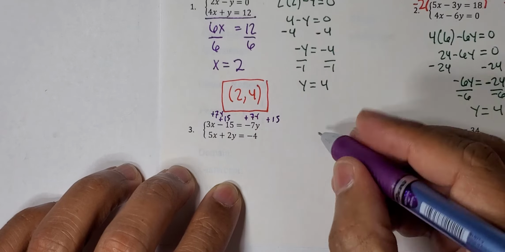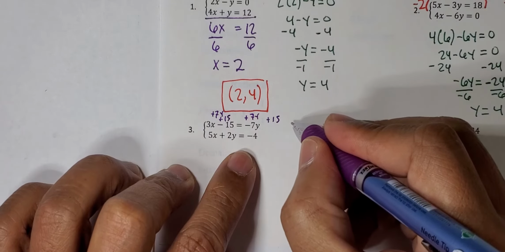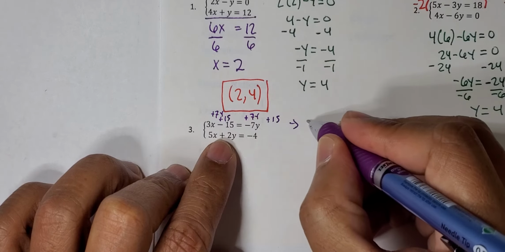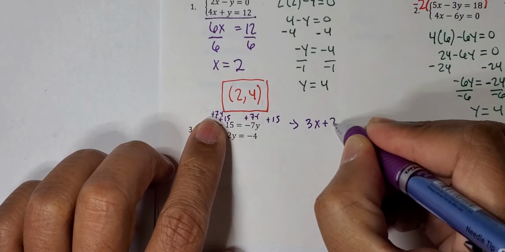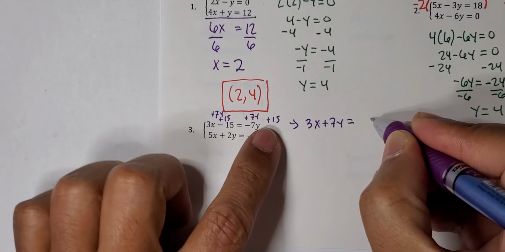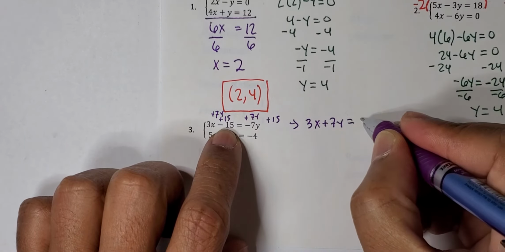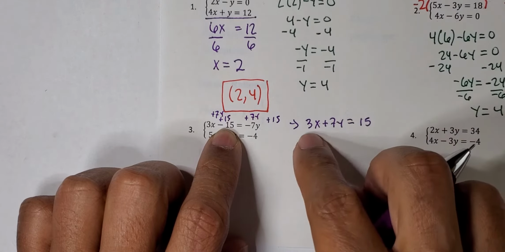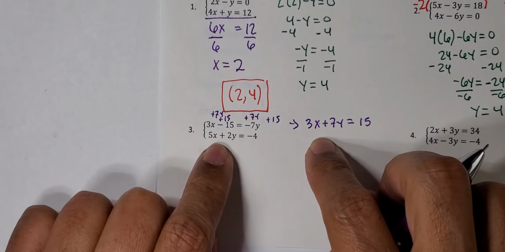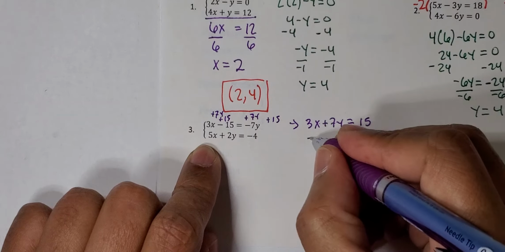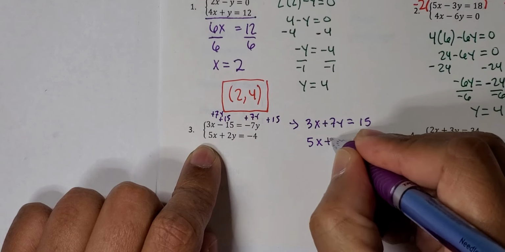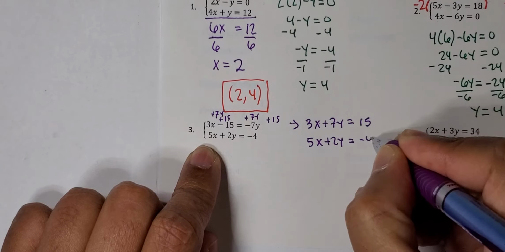And I hope you're seeing what I'm doing here. So then I have the 3x's, they're here, but now I added 7y to the left hand side, and then I added 15. This 15 is now on this side of the equation, so now this is in standard form. The second one, I don't have to do anything to it because it's already in standard form, so I'm just going to copy it the way it is. So 5x plus 2y equals negative 4.